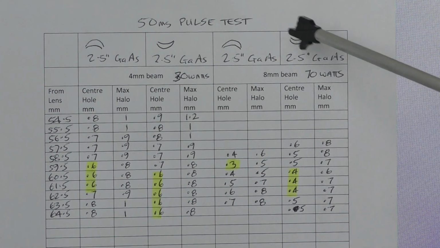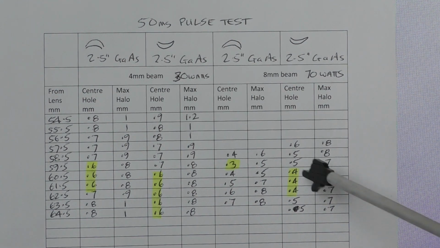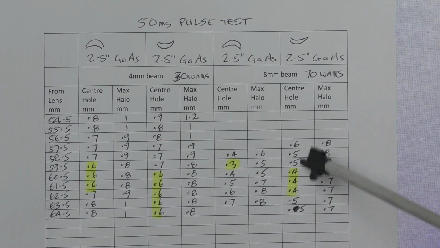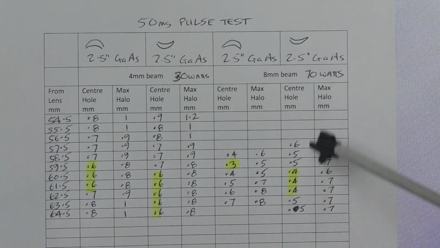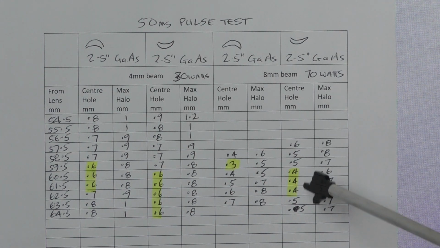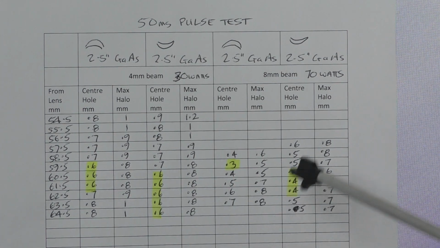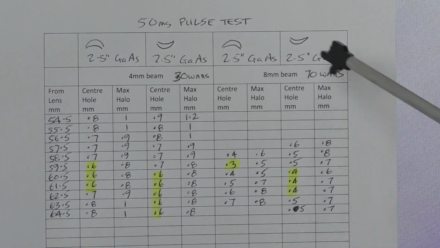And when I use it the wrong way round, with the meniscus side up, which is what I do all the time for my cutting, the actual hole has grown by 0.1, but it's over a much larger zone. We've got a wide range here where the beam is virtually the same size. 63.5 is the nominal value of this lens, so this does pass through the nominal focal point when used the wrong way round.